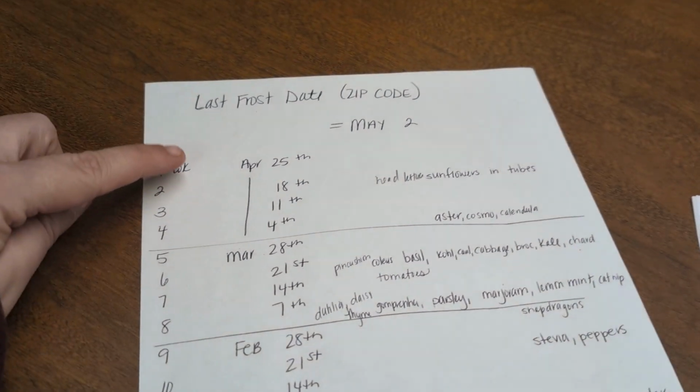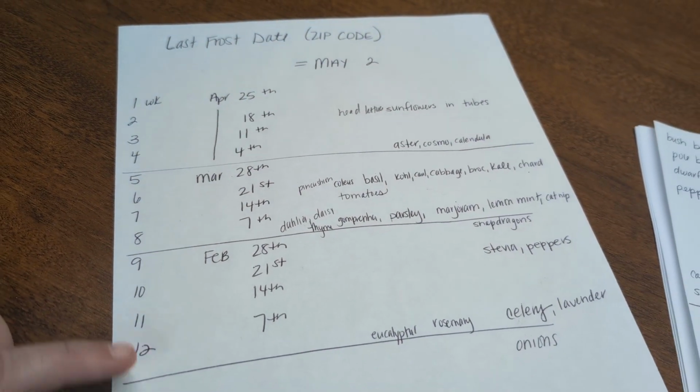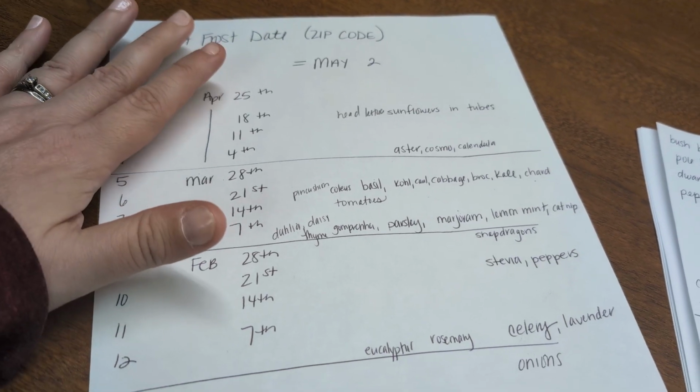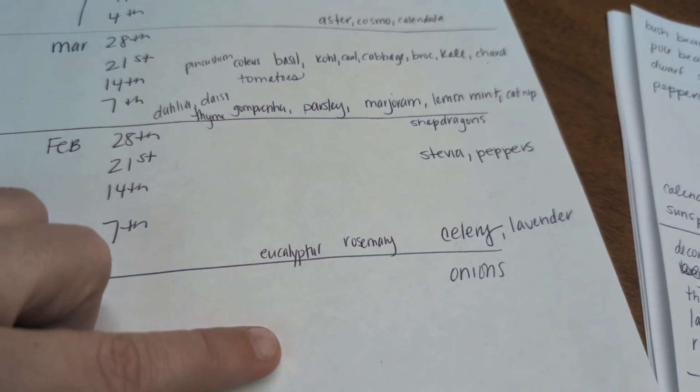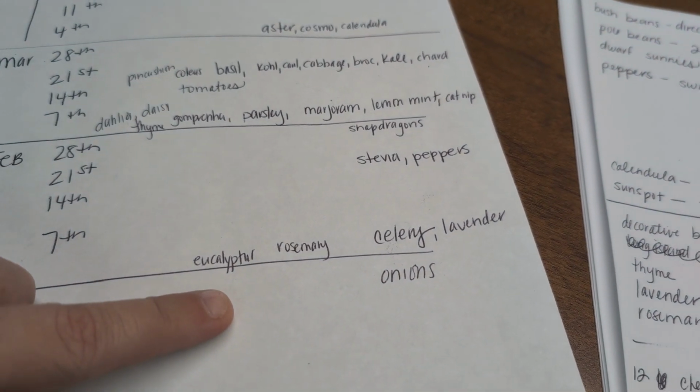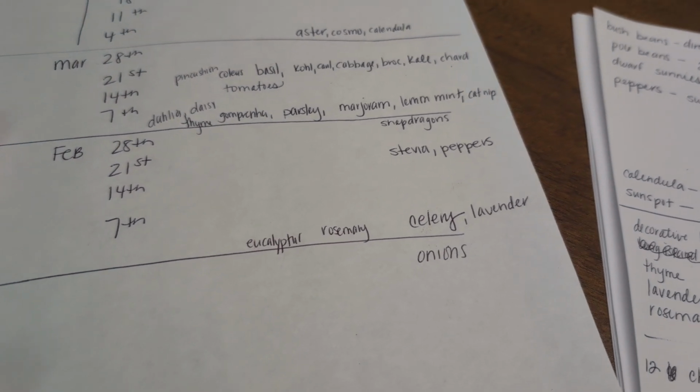So here was my chart. These are my weeks 1 through 12 before my last frost date of May 2nd. And I stuck things on here. So these things are things I need to start earlier: eucalyptus, rosemary, celery, lavender, and onions.